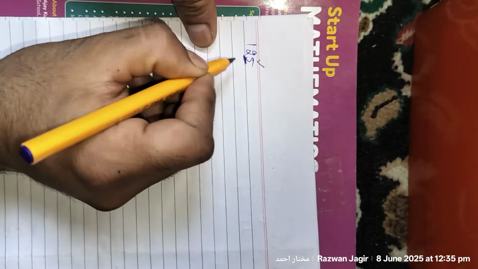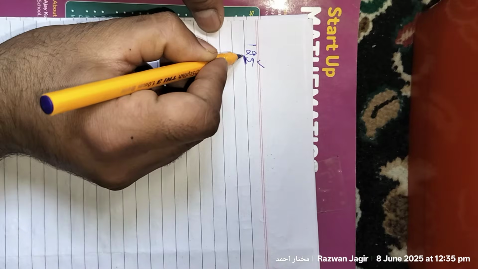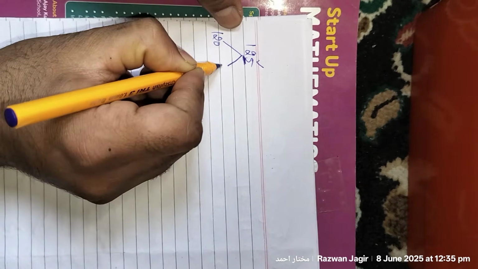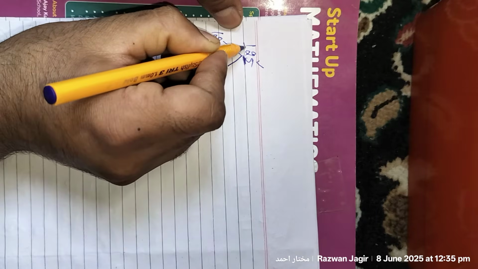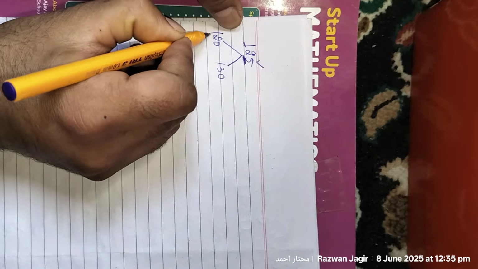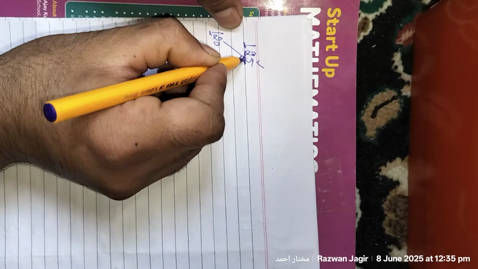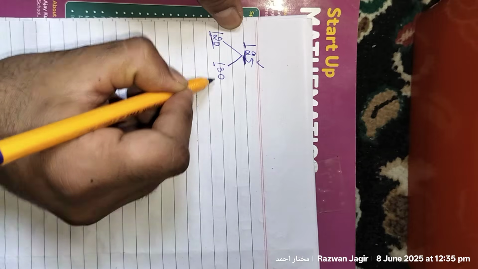So here in the ones place there is a 5. So we know that 125 comes between 120 and 130, because we simply put this 1 here and the same ones place here. So this is 1 and this is 25. We know that 25 comes between 20 and 30.